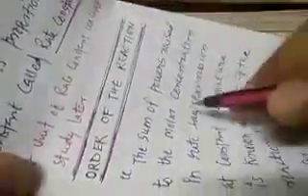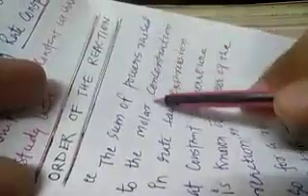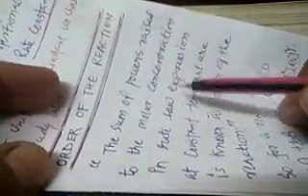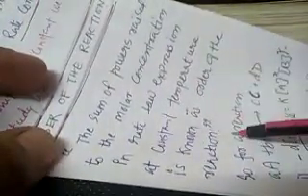Hello, dear students. Let us study the order of the reaction. So, we'll define it first. The sum of the powers raised to the molar concentration in the rate law expression at constant temperature is known as the order of the reaction.